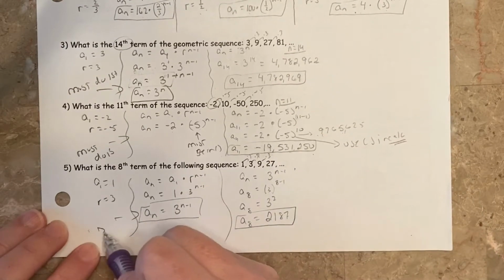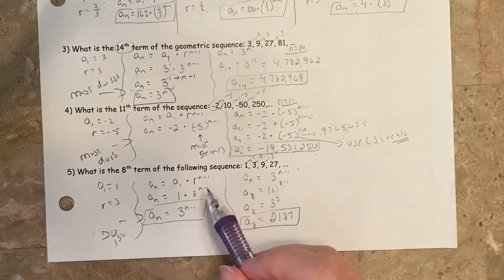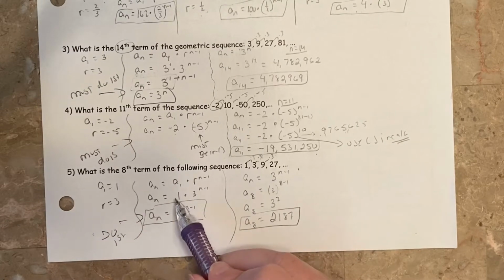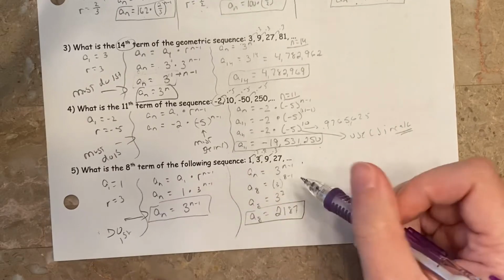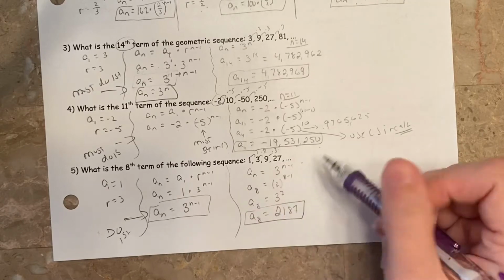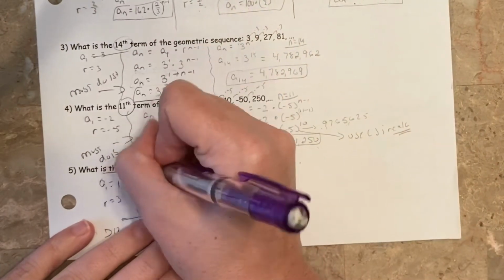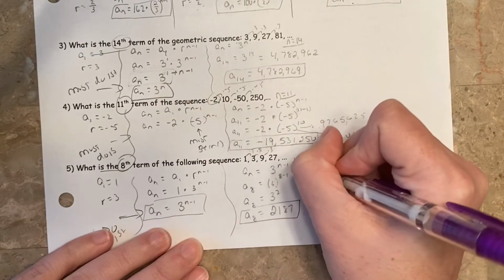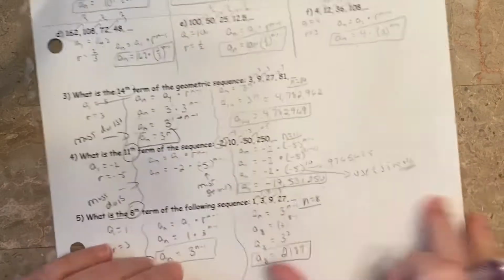Last one, again, do the explicit first. This one you can leave the 1, it's not wrong, but the Regents won't have it there because they're going to take this entire thing and multiply it by 1 to get that. So I'm just going to use the simplified version, and we want the 8th term. This is the 14th, the 11th, the 8th. So when n equals 8, you get 2,187.